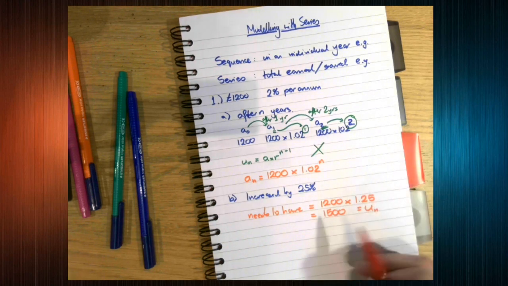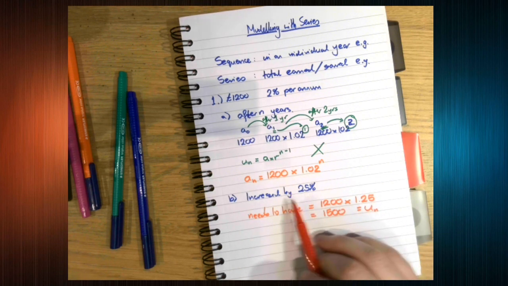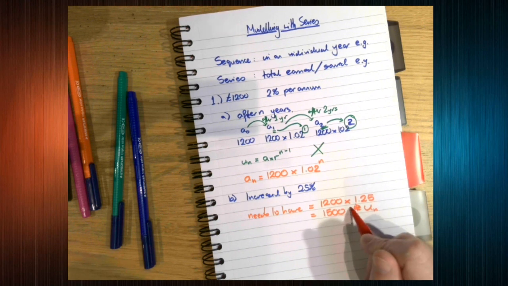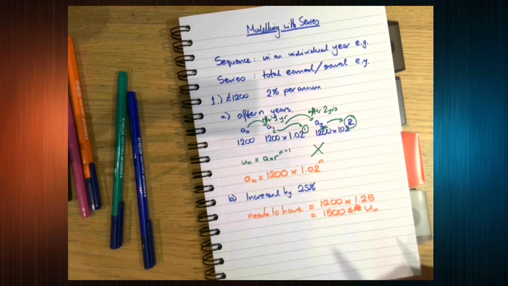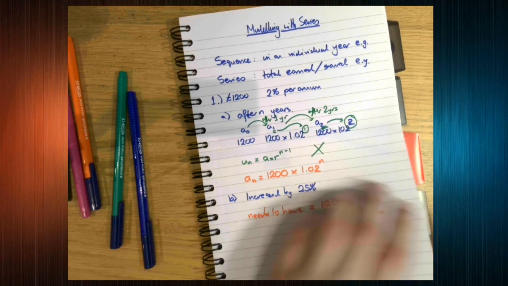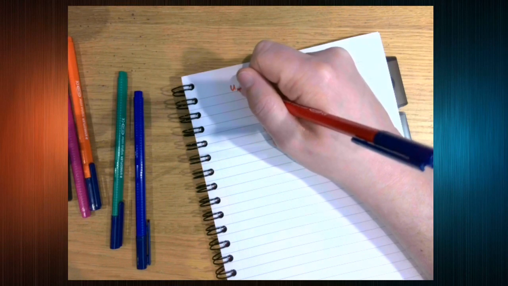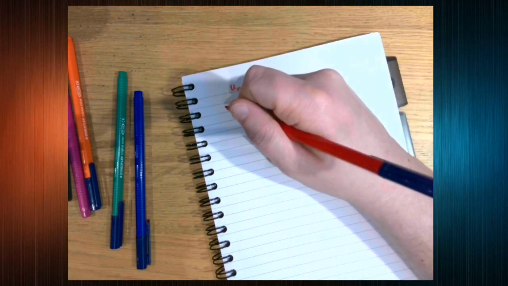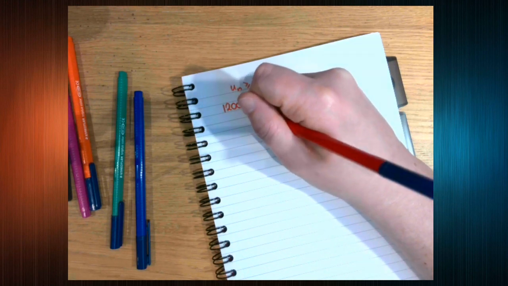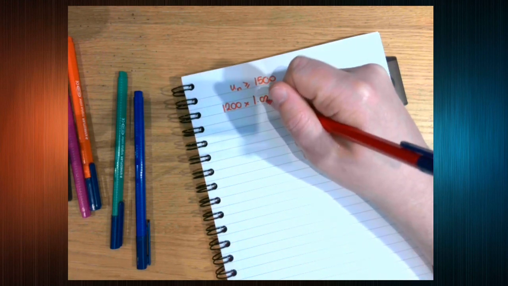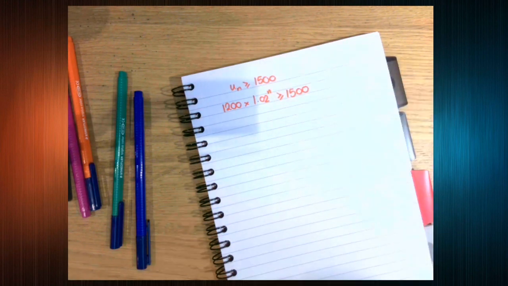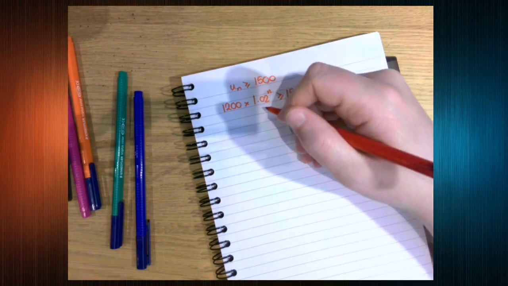Once you realize that the question says at least 25%, we actually want Un to be greater than or equal to that. Once you've got that idea, it's just a case of doing very similar questions to what we've done before. We know from part A that Un is 1,200 times 1.02 to the n. And then this is just a logs question.